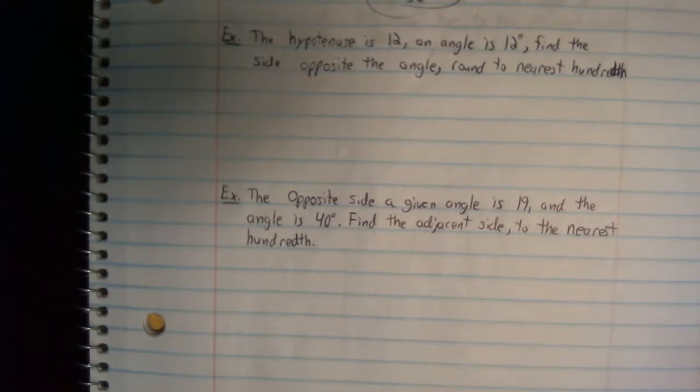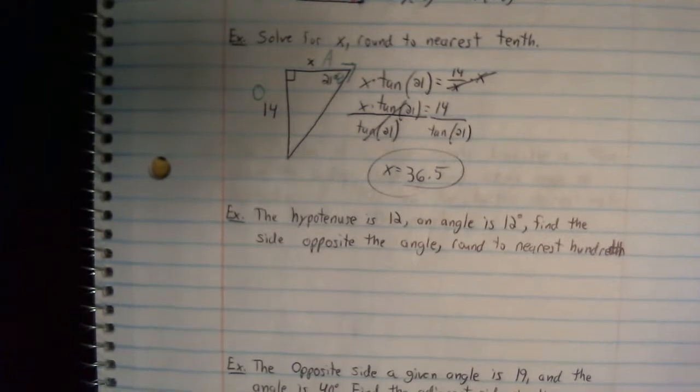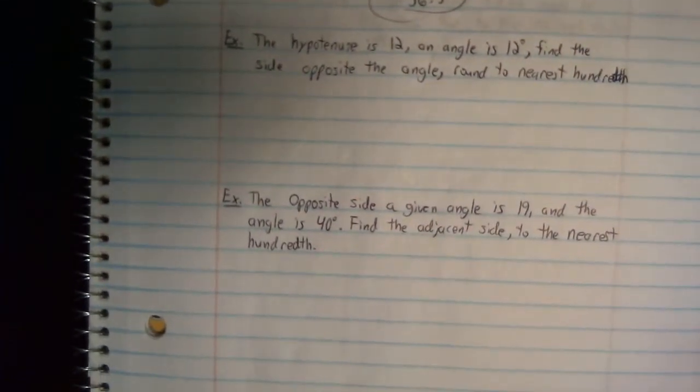Again, we're talking about finding missing side lengths. What I was going to point out was that on your homework, you might notice that some of the problems are set up with the triangles and all the side stuff given to you. Other problems are words, which you guys tend to hate. A lot of times you get scared of the word problems. Don't be scared of them. They're not that bad. In fact, these ones are nice because they even tell you which sides we're talking about.